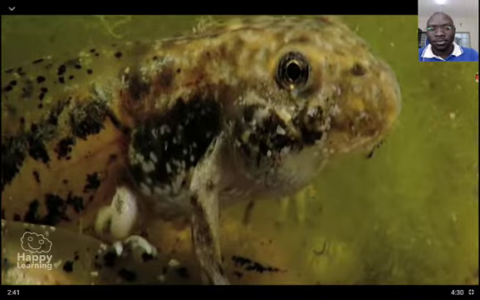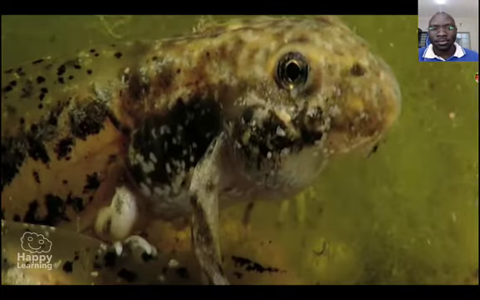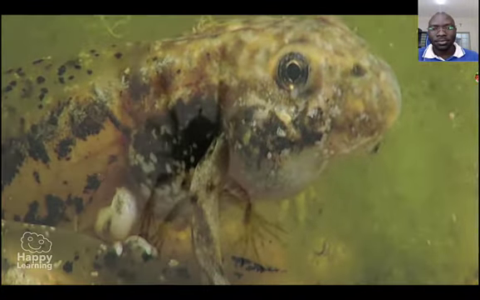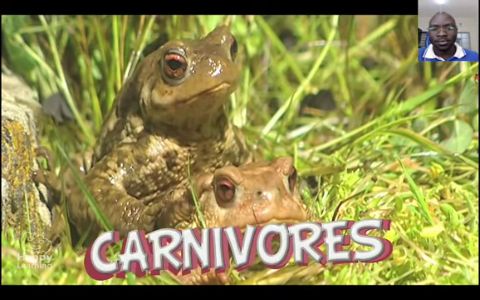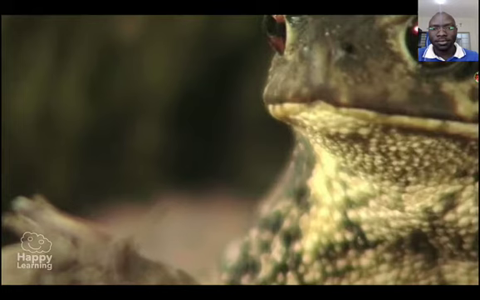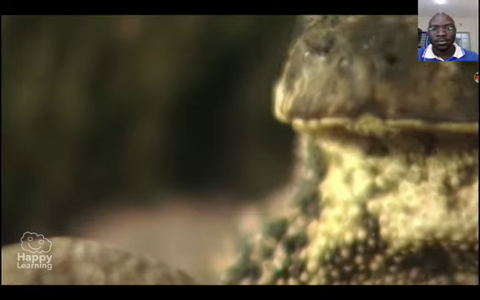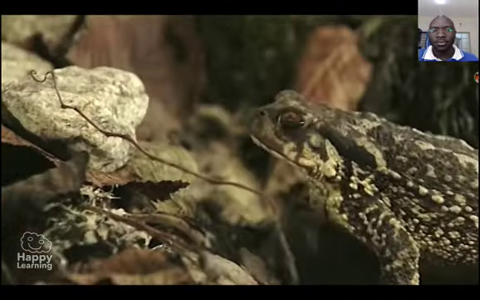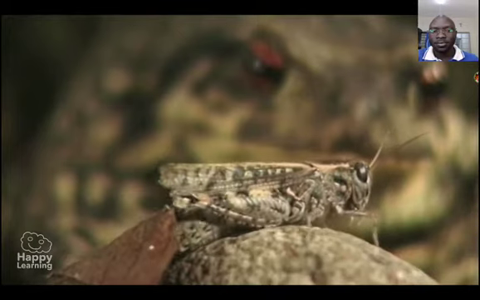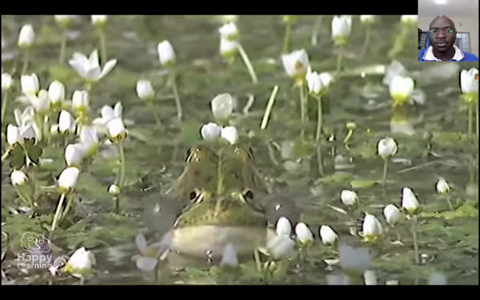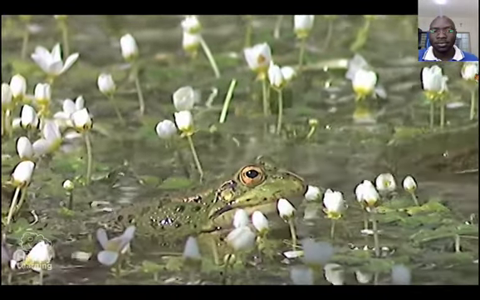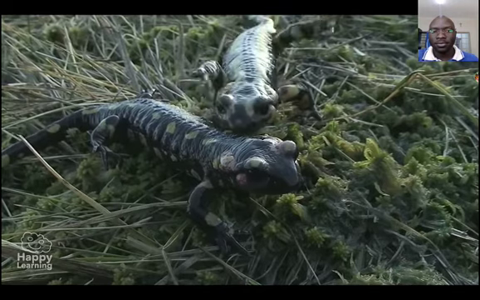In the early stages of their life, some amphibians are herbivores, but when they grow up, most become carnivores. So they need to hunt. Some have a long, sticky tongue they shoot out to capture prey. Aren't amphibians fascinating and also a bit strange?